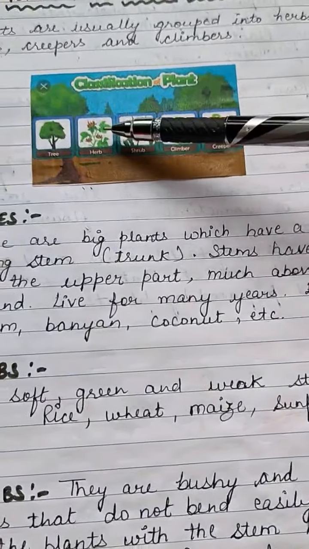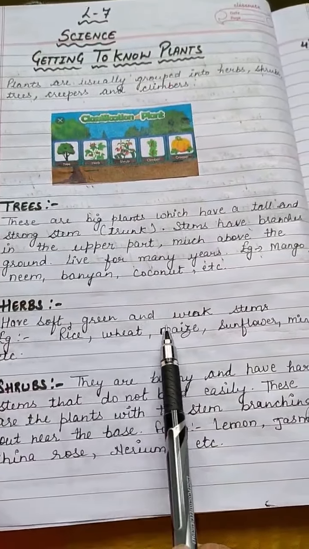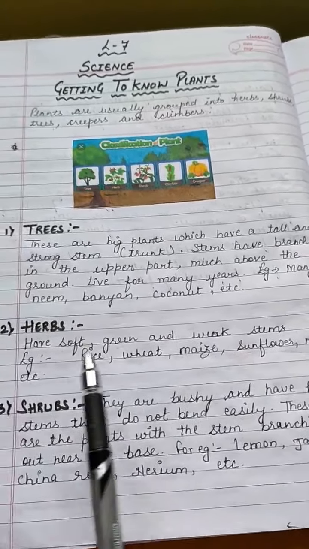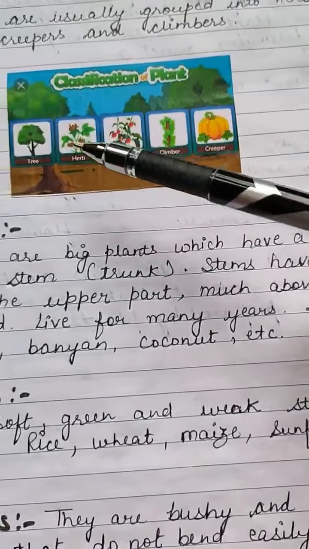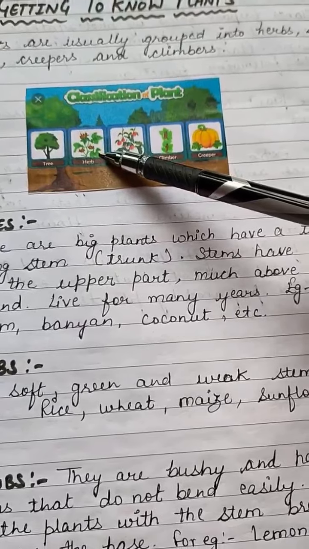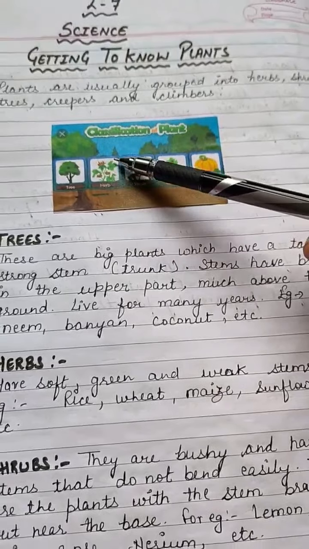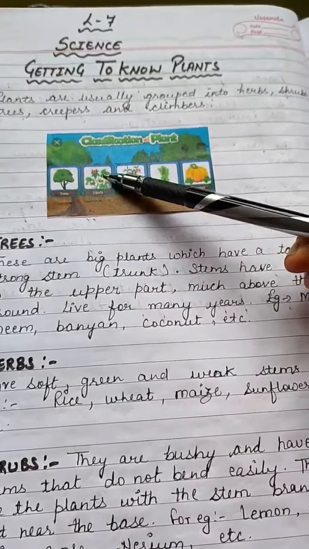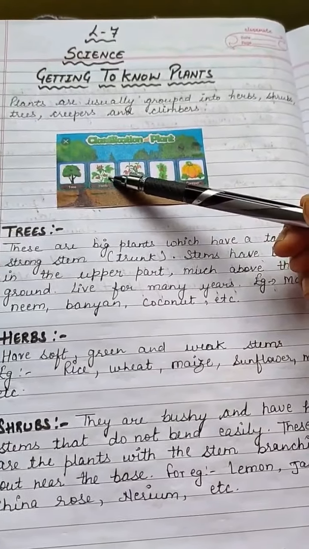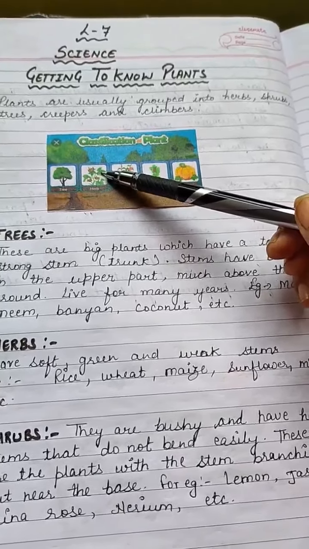Next are herbs. Herbs have soft, green and weak stems. For example, rice, wheat, maize, sunflower, mint, etc. So these are herbs. They have very weak and green stems. There are many examples of herbs like rice, wheat, maize, sunflower, and you have seen a very common example of herb at your home, that is tulsi.